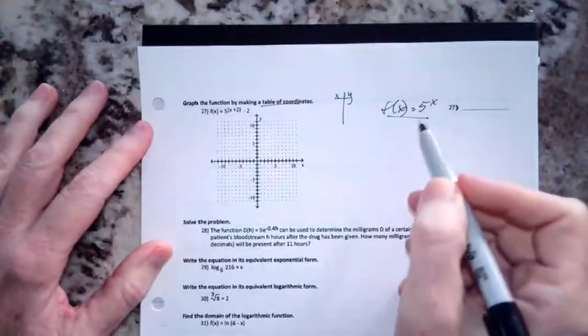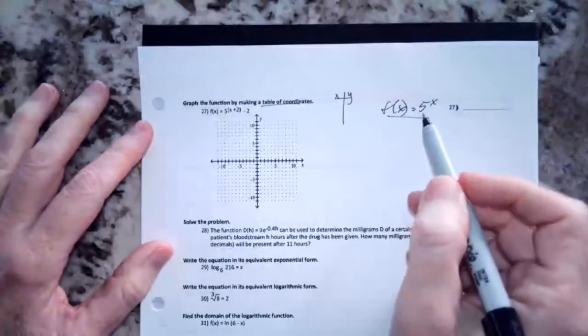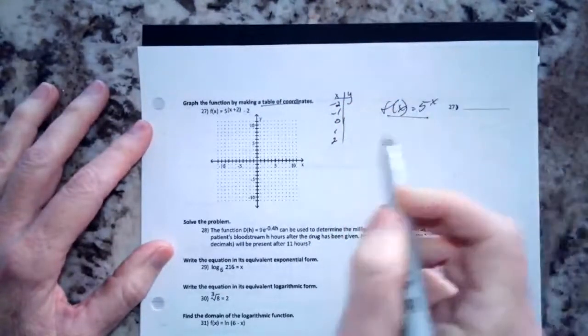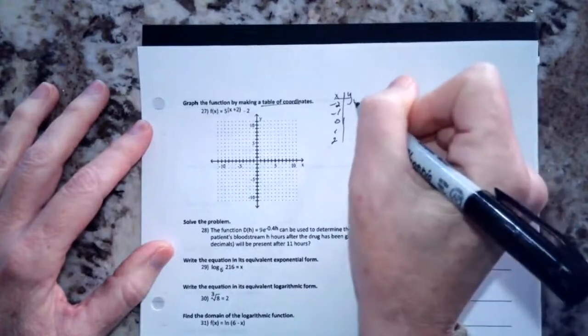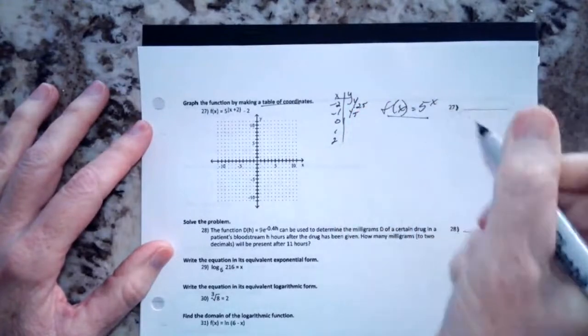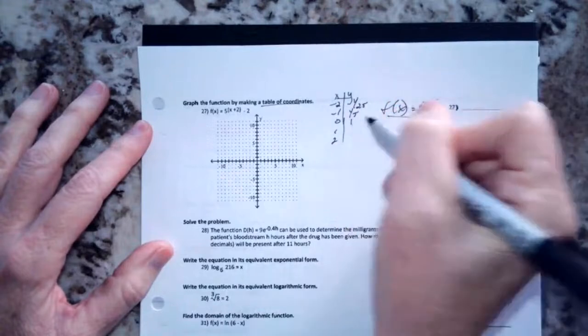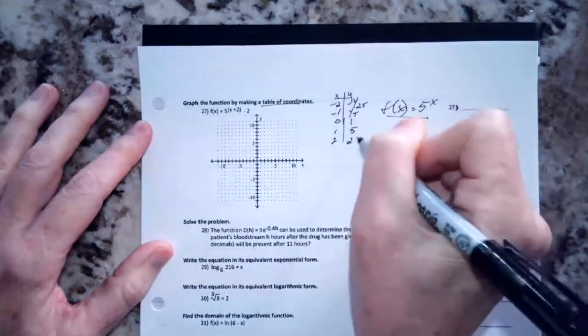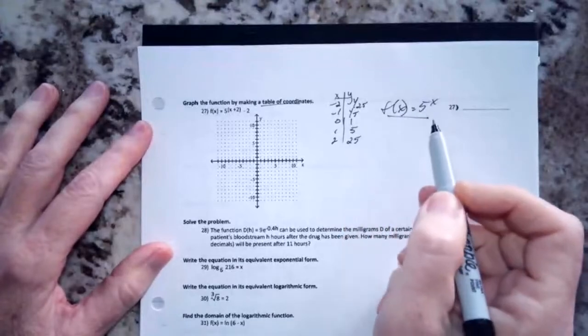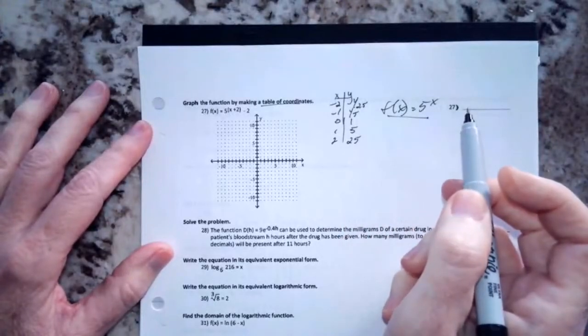So same game. So 5 to the x power, we're going to use -2, -1, 0, 1, and 2. 5 to the -2 gives you 1 over 25. 5 to the -1 is 1 over 5. 5 to the 0 is 1. 5 and 25. If you forget how to raise 5 to a negative power, use your calculator.